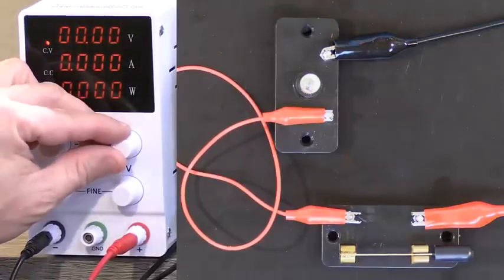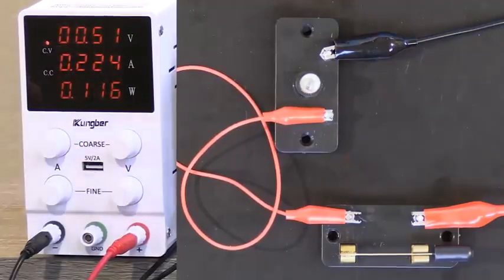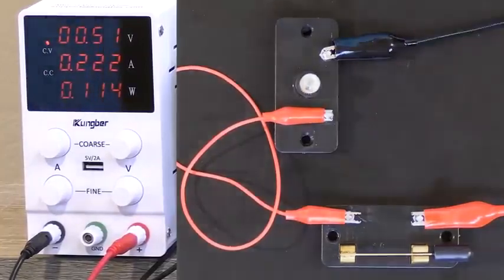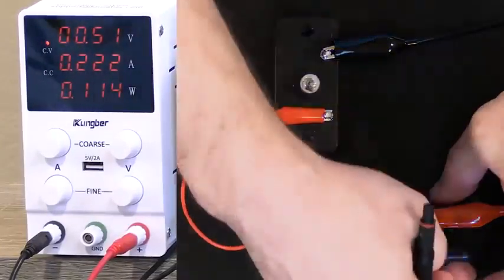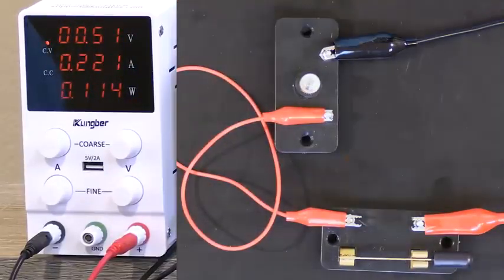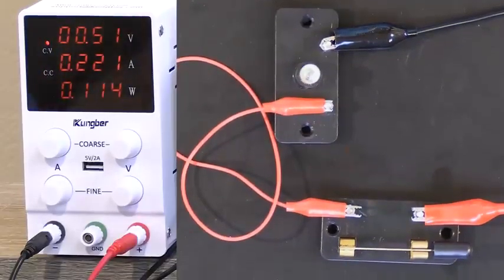Now when I dial it up just a little bit, I get to half a volt. Here, 0.51 volts. And the display is telling me that it's supplying 0.222 amps. And there is electric current running around this circuit now. In fact, even though the light bulb is not illuminated, I just can't see it right now because there's friction in the electricity moving through the light bulb, but it's not hot enough to make any light.